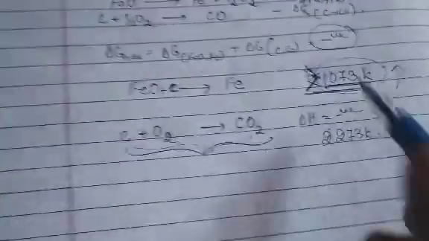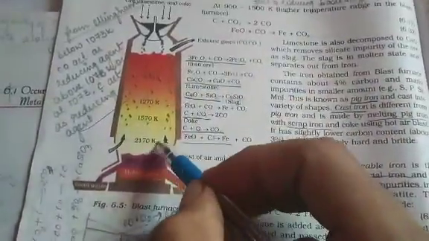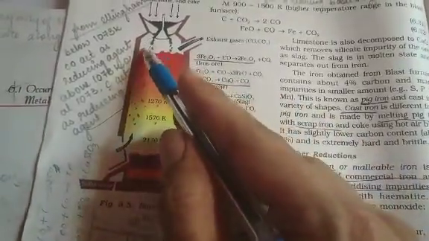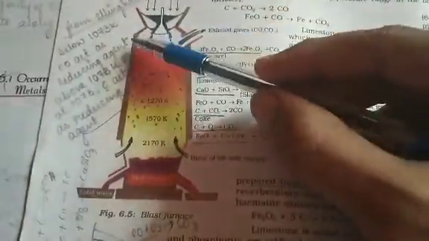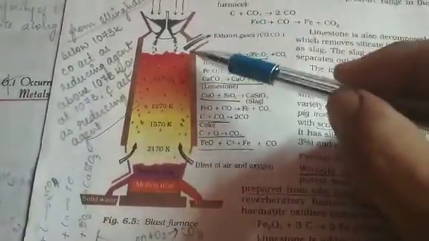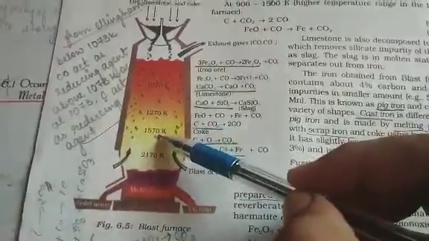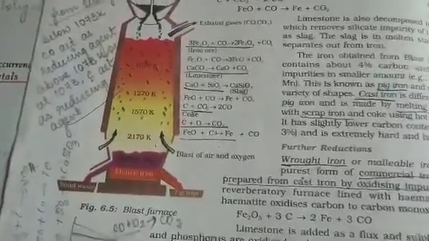So once this CO2 has been produced in the blast furnace, it moves upwards. When it moves upwards, what happens? The layers, that is, the walls you can see in this blast furnace, have been coated with coke initially. That CO2 once again reacts with this coke and gets reduced to carbon monoxide.